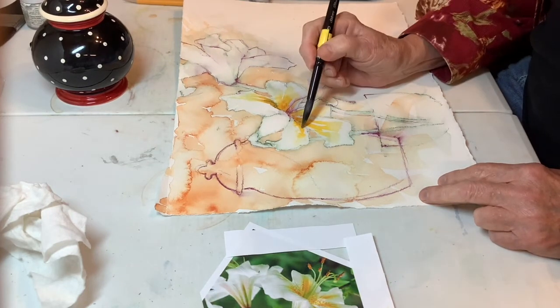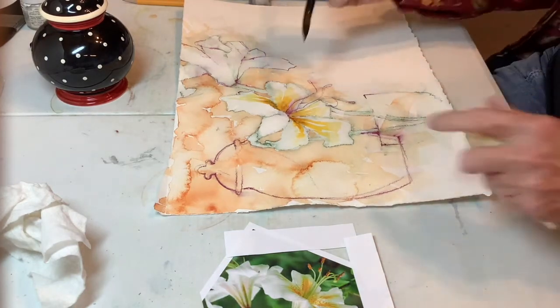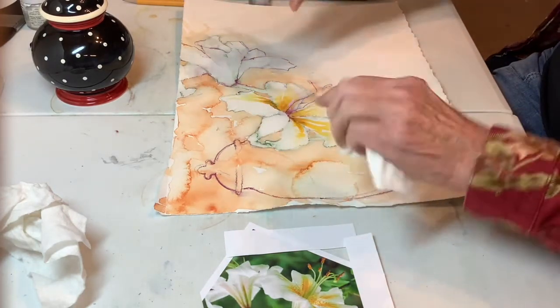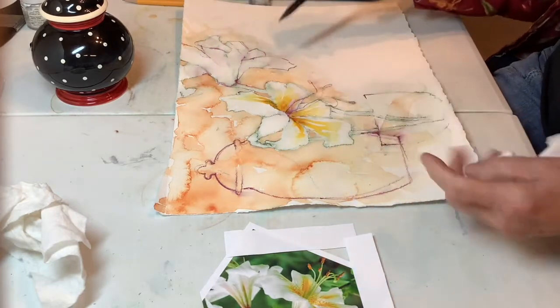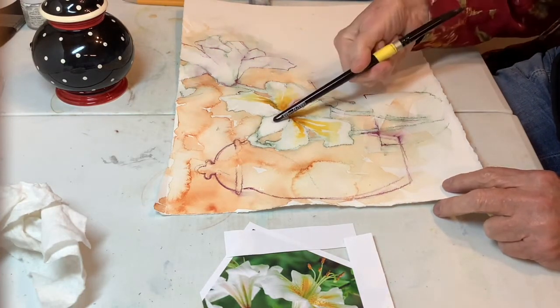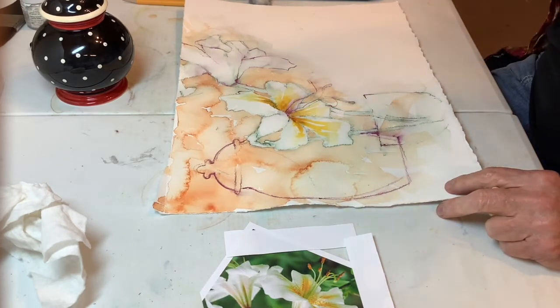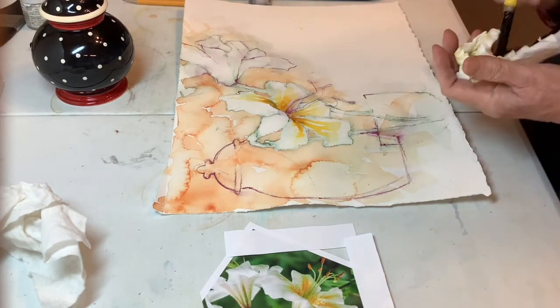Whatever I've got, it's going to work. So you see how these petals, they're folding out this way. Now the flower is starting to make sense, but not quite, because this is still confusing. So we need to put something in there.